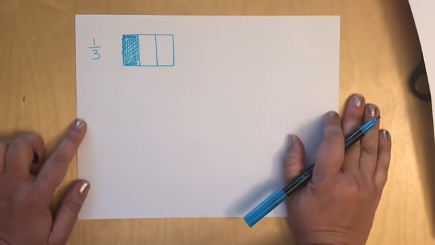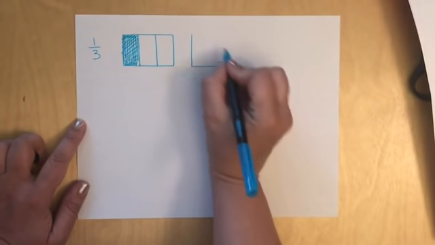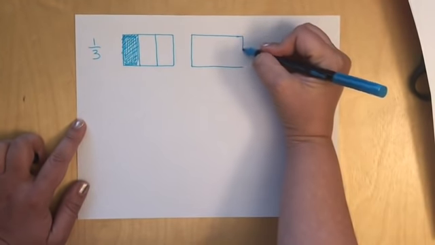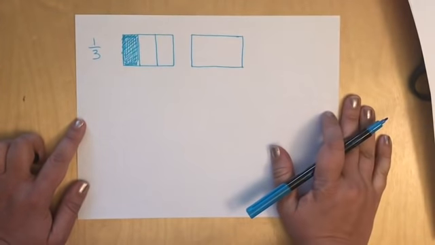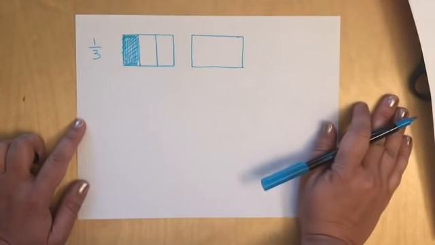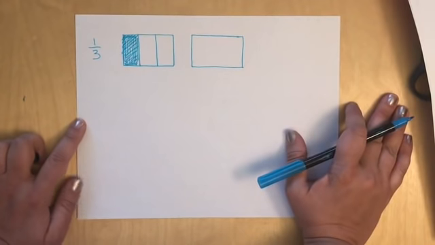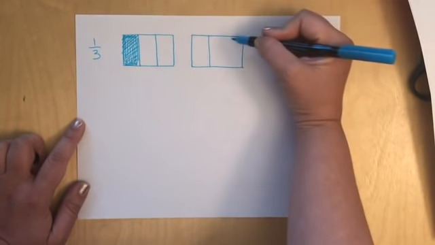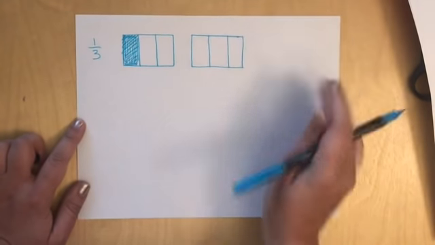Okay, so now if you're gonna use a visual model to help you find equivalent fractions, I'd like you to draw the same rectangle again. Remember, when we're comparing fractions, we're going to try to make our whole as close to the same as we can, because the wholes have to be equal or else we can't use them to compare our fractions. All right, so we're gonna divide it into thirds again, but now we get to cut a little bit more.